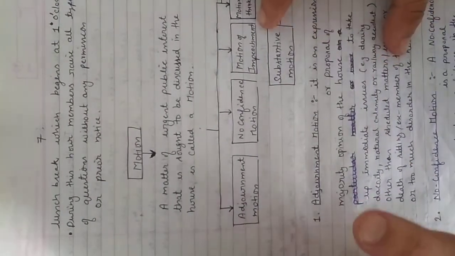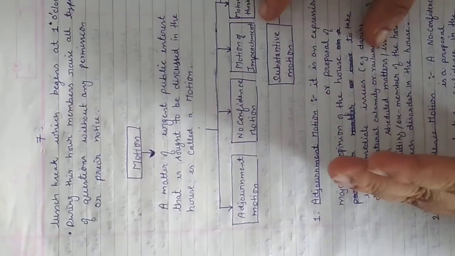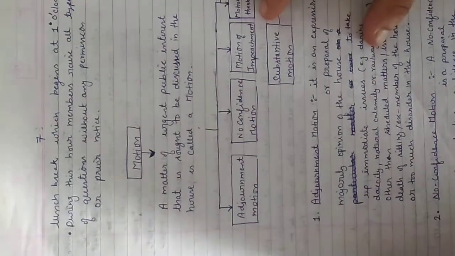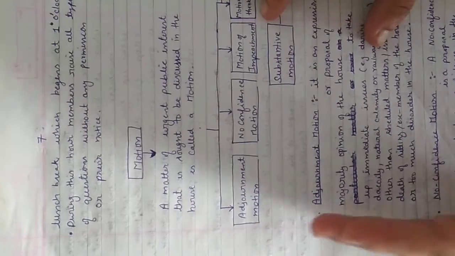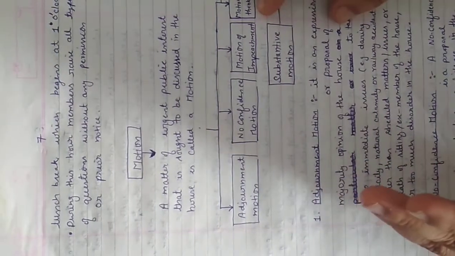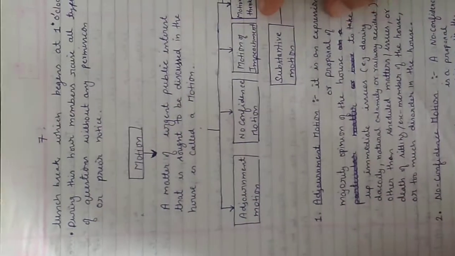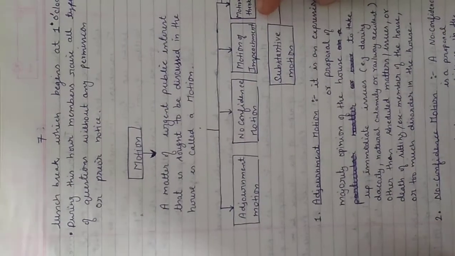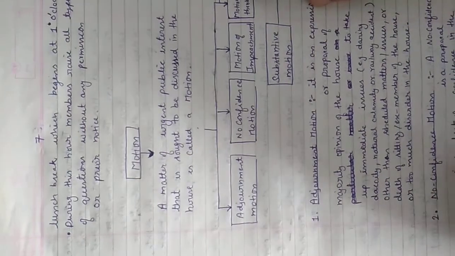Adjournment motion means it is a motion to keep the normal functioning of parliament aside and to discuss a particular thing of importance, something which is calling our attention, or some immediate issues which need our immediate attention. That type of things are discussed.